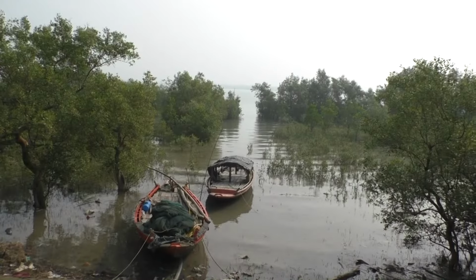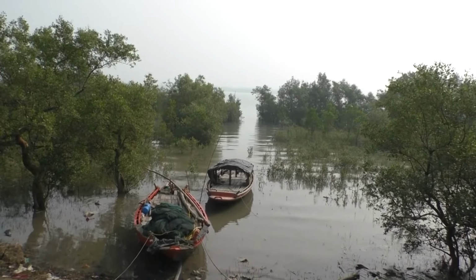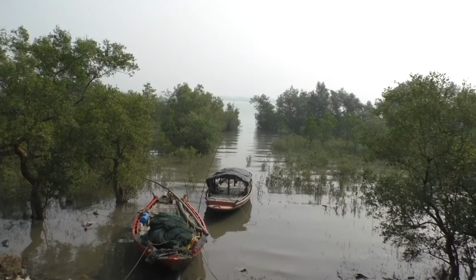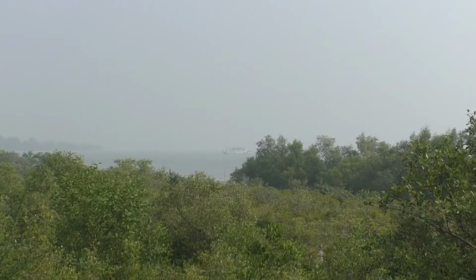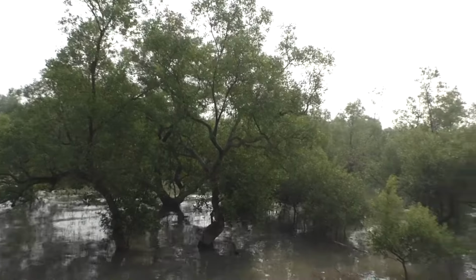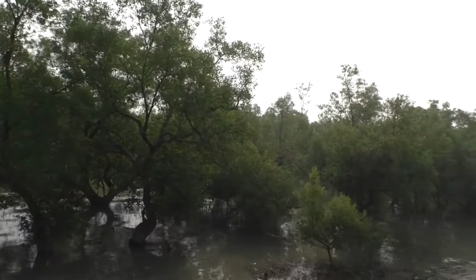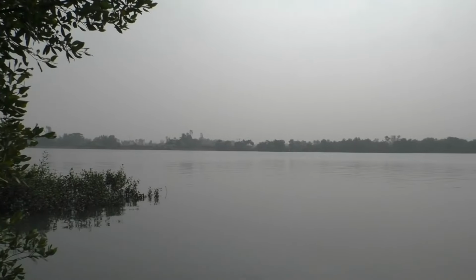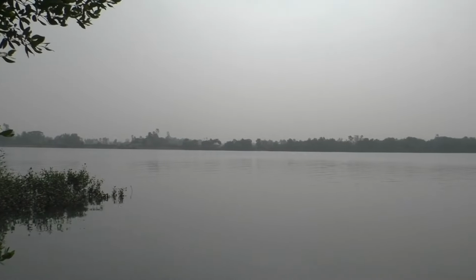This is a glimpse of the river where there is no mangrove. The last look. A close-up of the mangrove. Luckily, we can see the river very well from here.